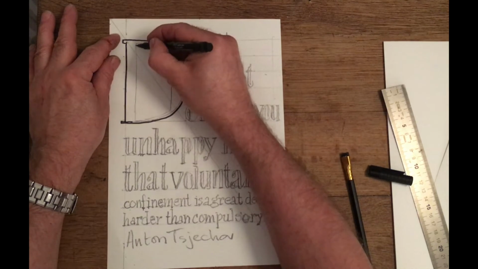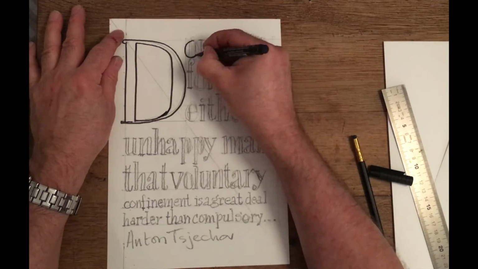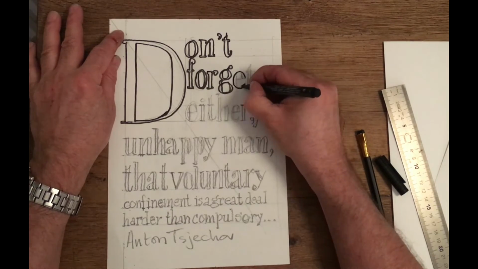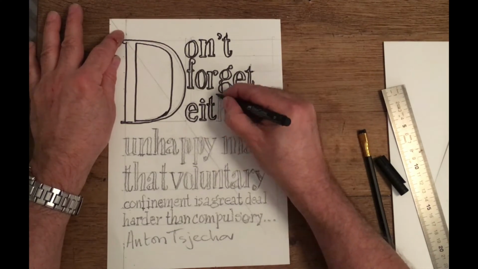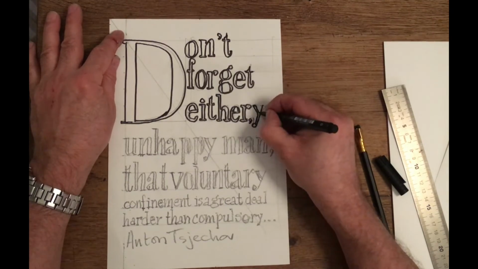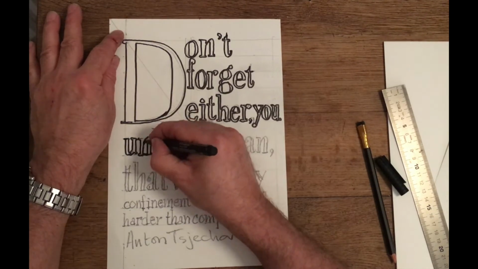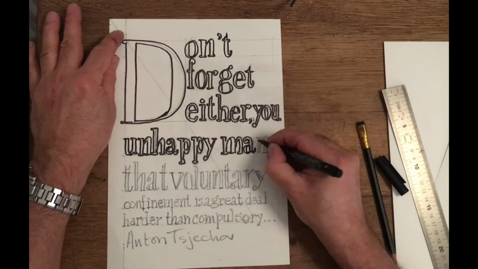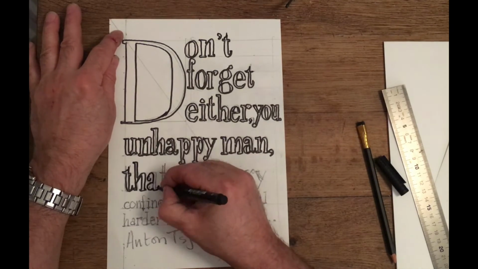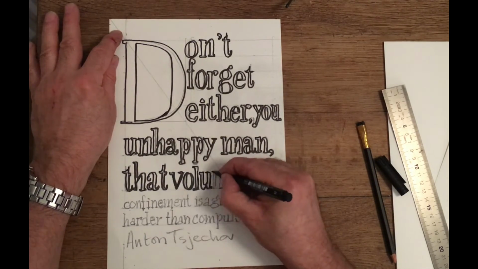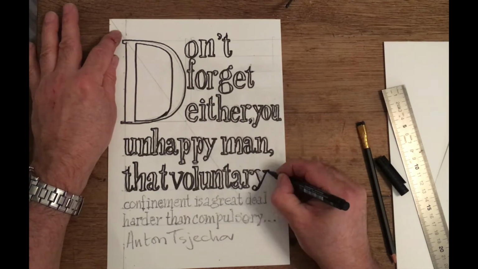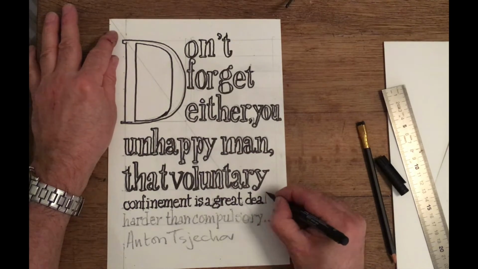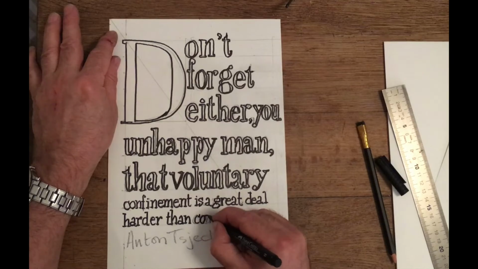I'm only doing the outlines, so you get the sort of outlined letter, and as you will see later on, we'll simply remove the pencil marks with an eraser. And there you have it.